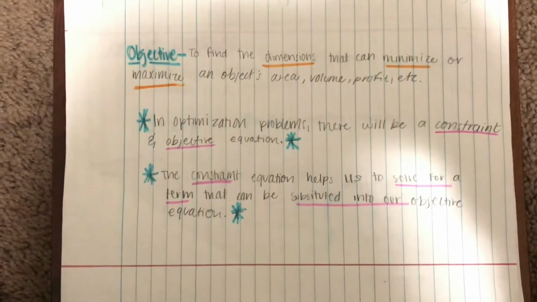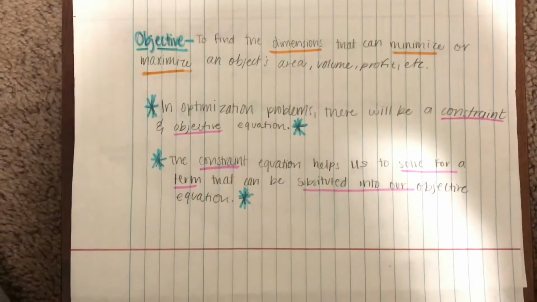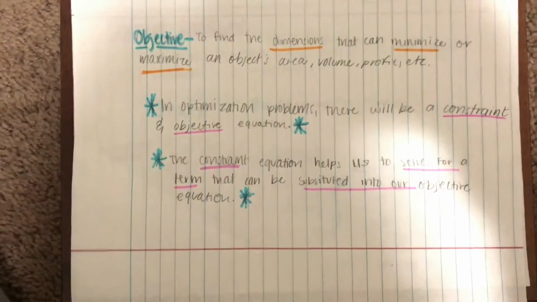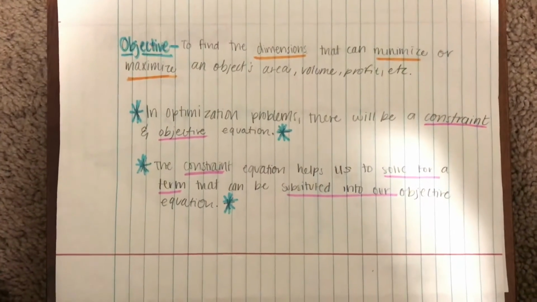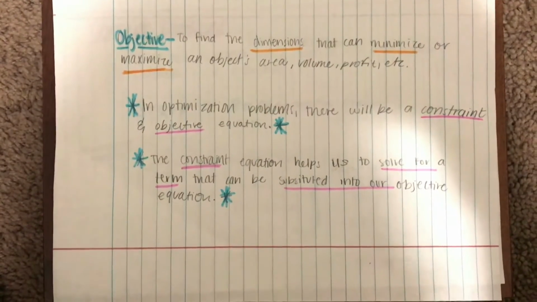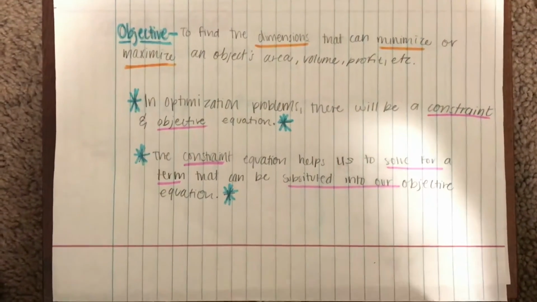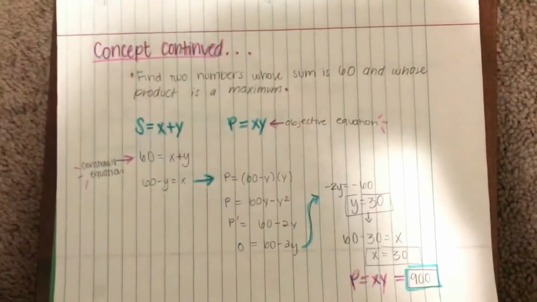In optimization problems, we are often given a constraint equation and an objective equation. The objective equation is what we are often trying to maximize or minimize. The constraint equation helps us to solve for a term that can be substituted into our objective equation. I'm going to explain this a little bit further on this next page.